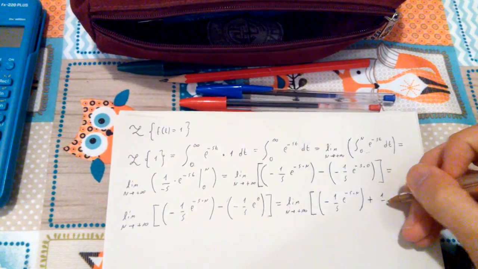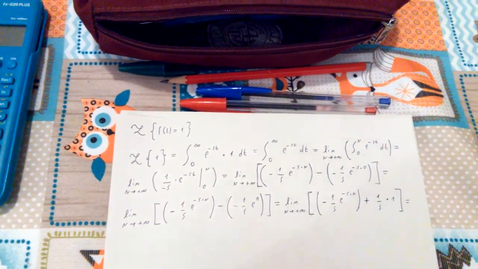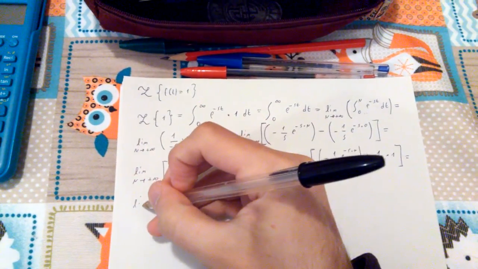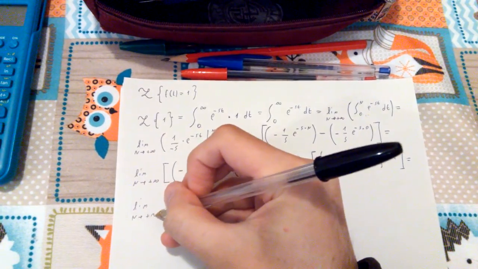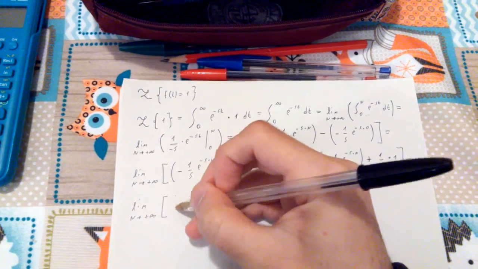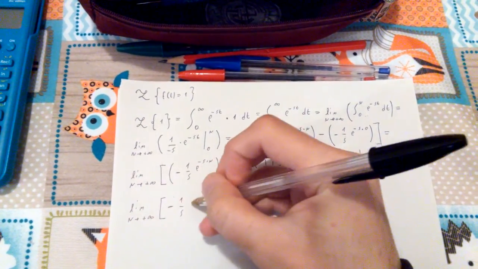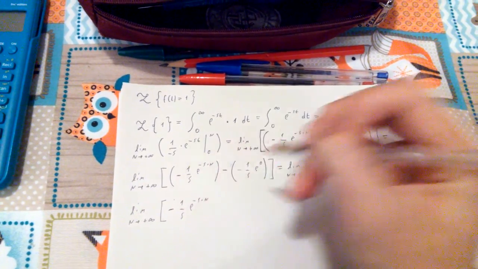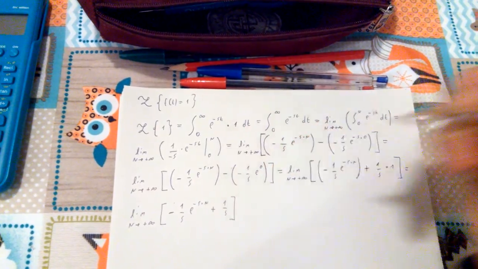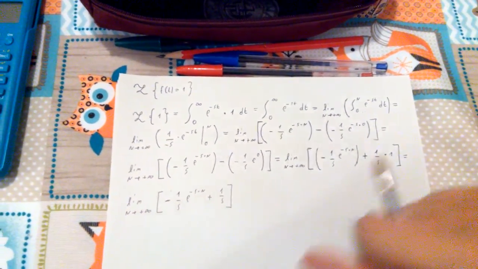I'm just going to write it, times 1, and it's just going to be 1 over s. So this is the limit as n approaches positive infinity of negative 1 over s e to the negative s times n plus 1 over s. Now, it's not over yet because we still have to compute the limit.